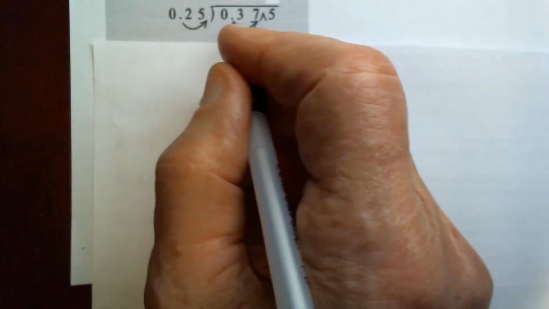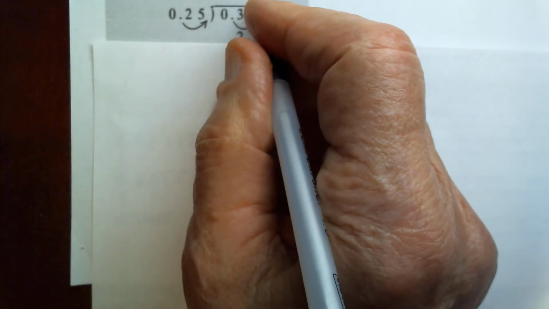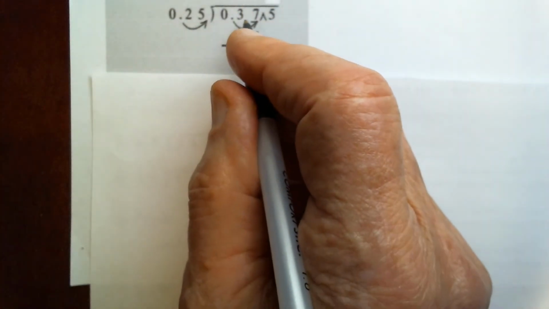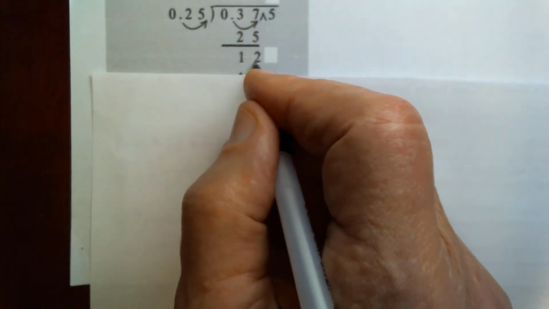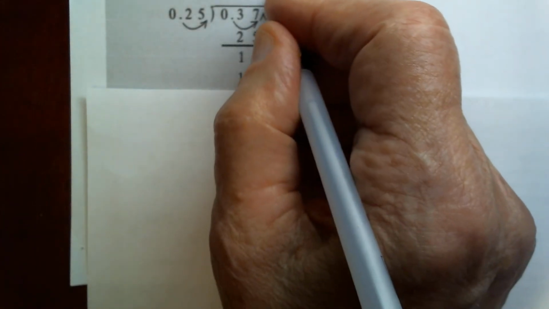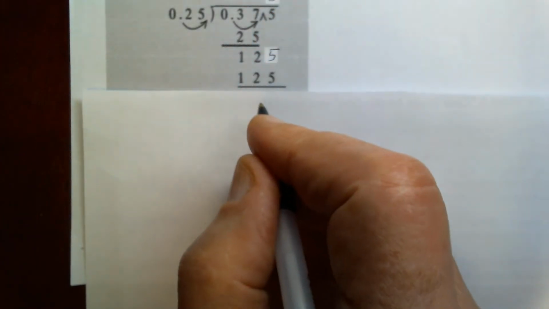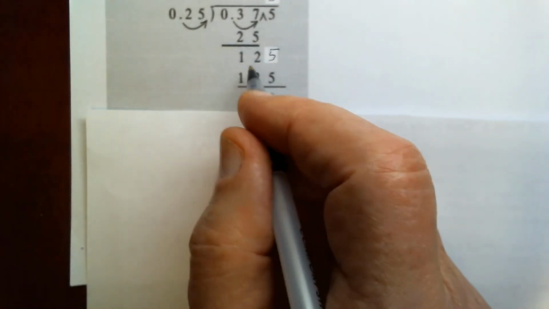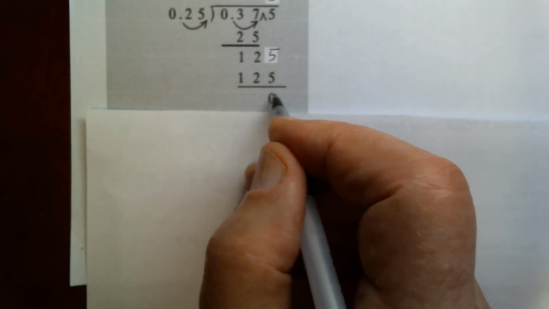And 25 goes into 37 one time. So 1 times 25 is 25. We subtract the difference. 37 minus 25 is 12. We bring down the 5. And 25 into 125 is 5 times. And so 5 times 25 is 125. The remainder is 0.